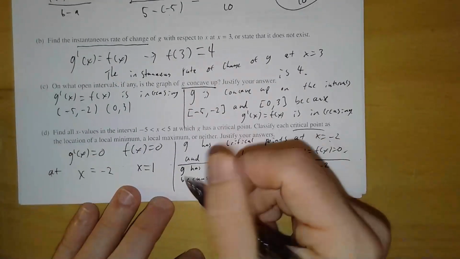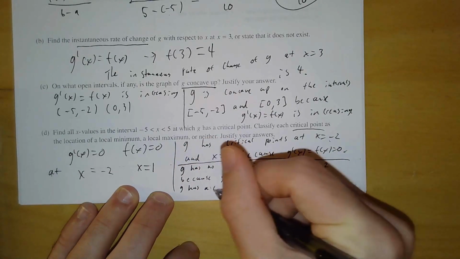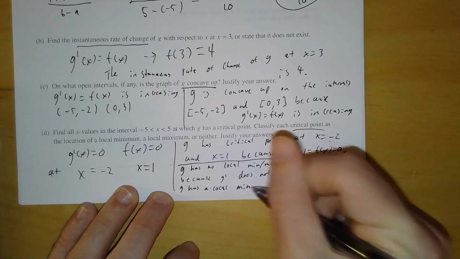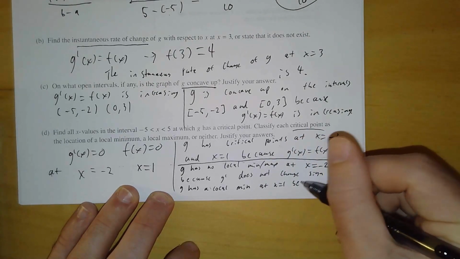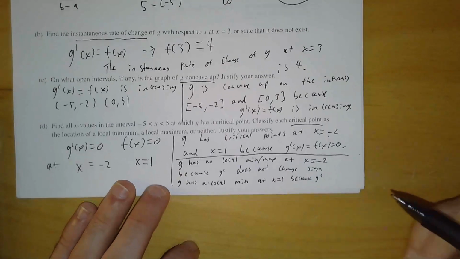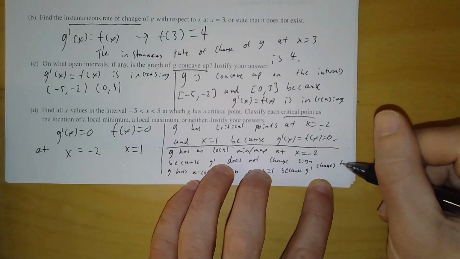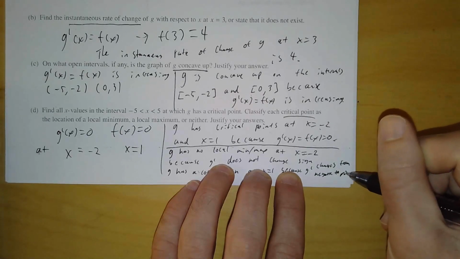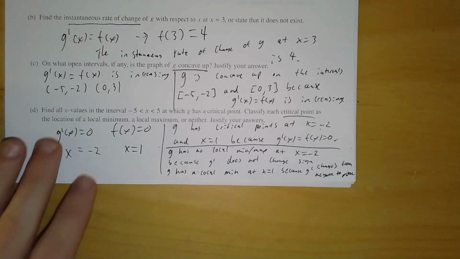And then here you can say g has a local min at x equals 1 because g prime changes from negative to positive. Obviously, you would write that in better space. I kind of crammed that in there.